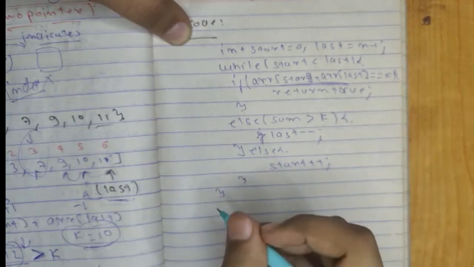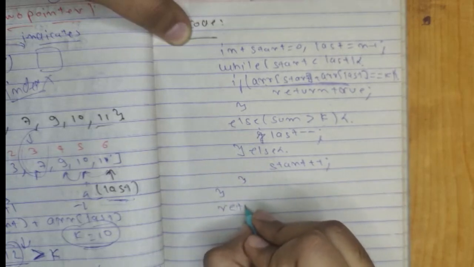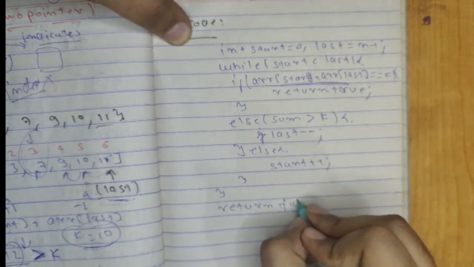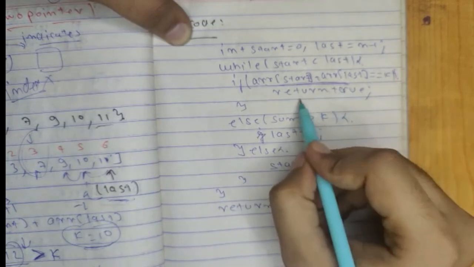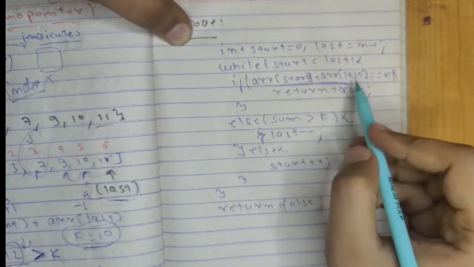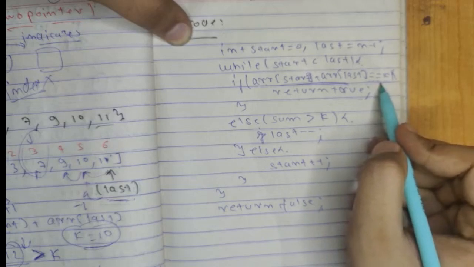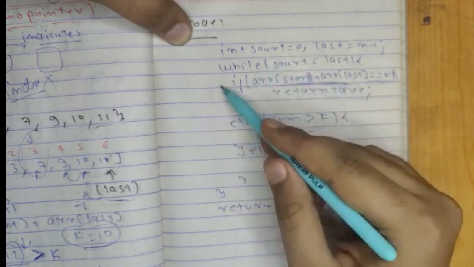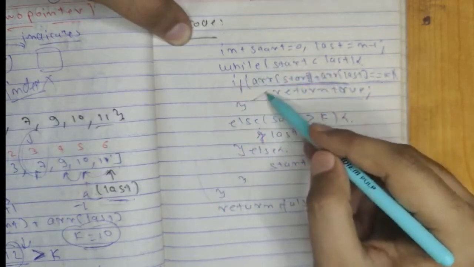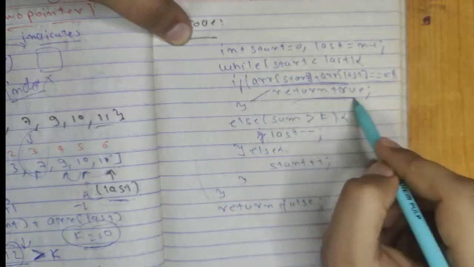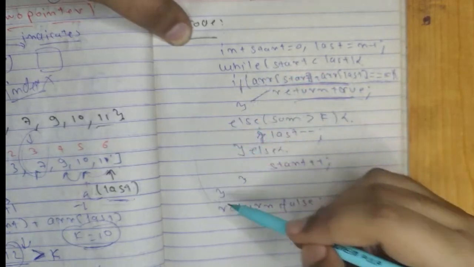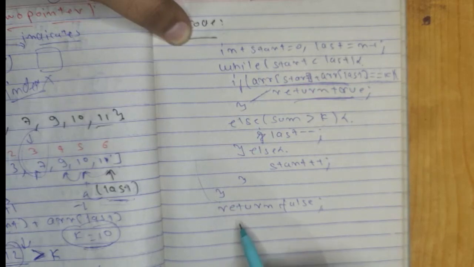Okay, and we will end this loop, and at last we will return false. Why do we return false? Because if it doesn't find any condition where the sum is exactly equal to k, then it will never execute the return statement, and it will reach the end of the loop. It means that we didn't get any answer, so we will return false.